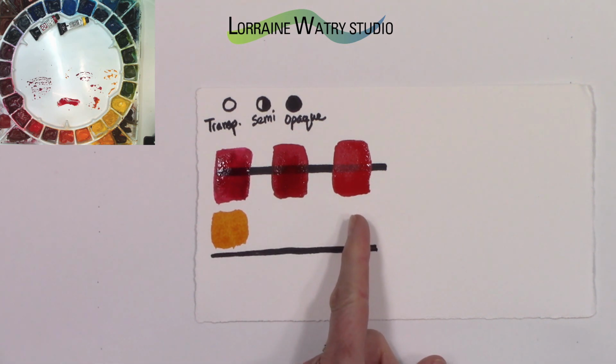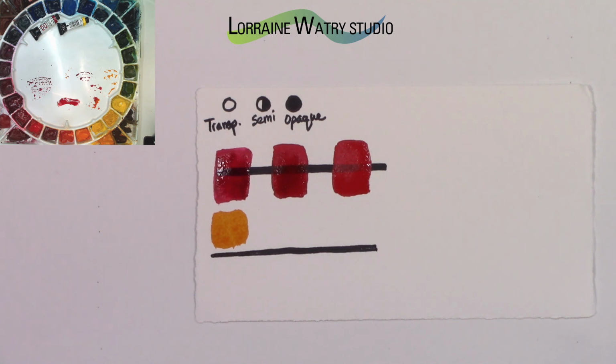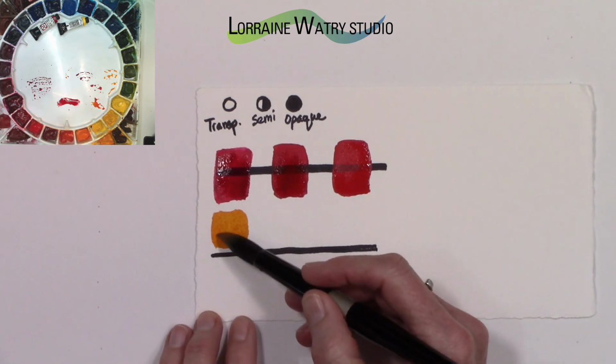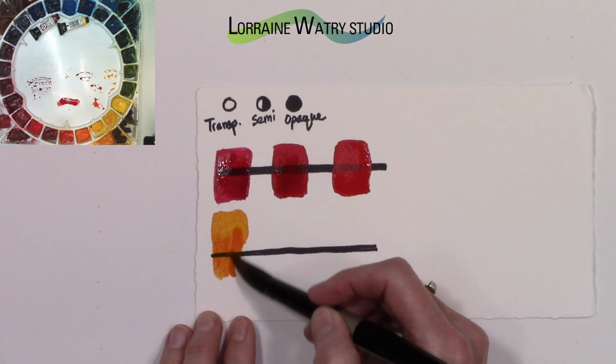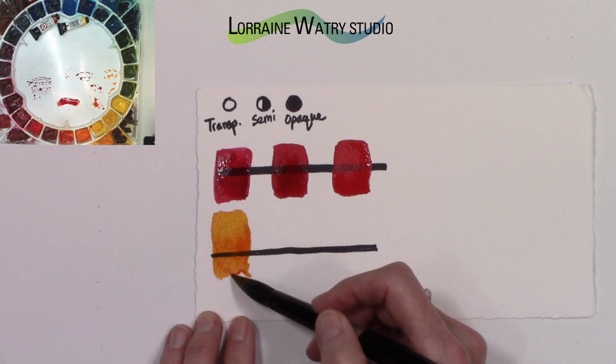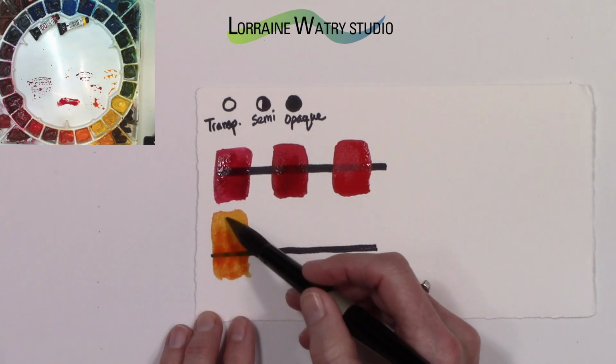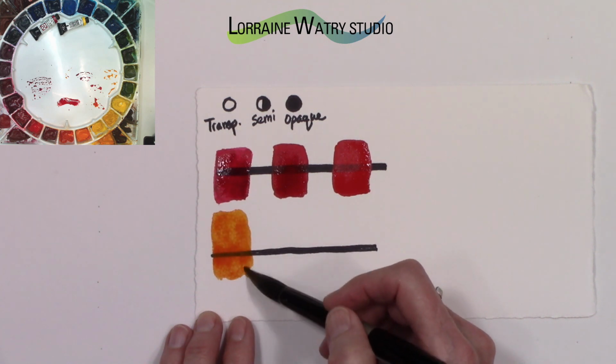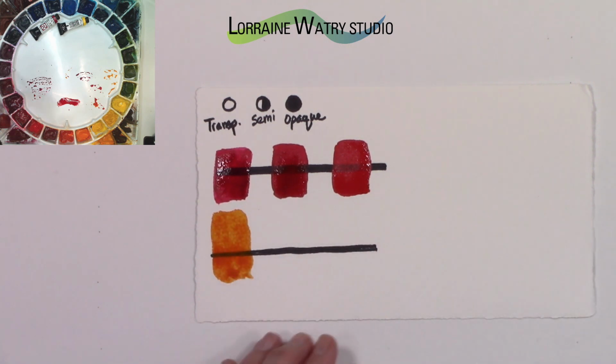Now, I know there are some artists that really like working with opaque pigment, and they have a style that really works for that. It's not that you can't decide that that's your way of doing it and that you want to work that way. It just isn't the way I like to paint with watercolor. Okay, so that is a transparent and a transparent.